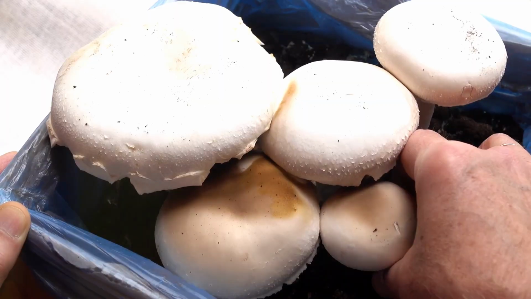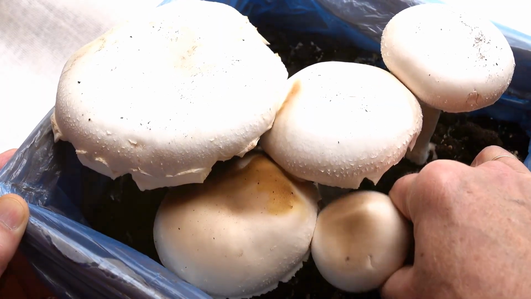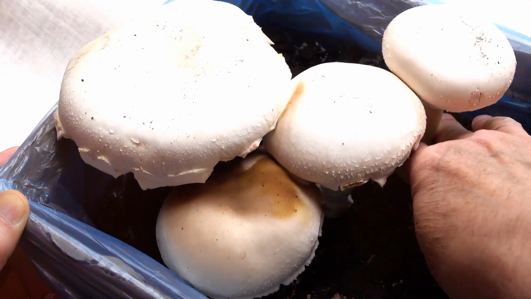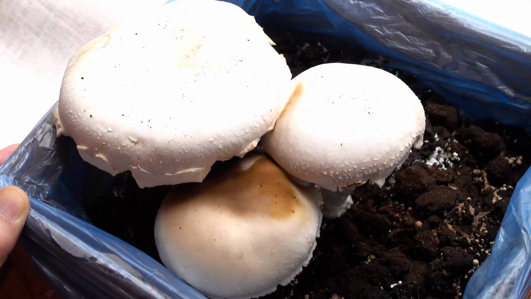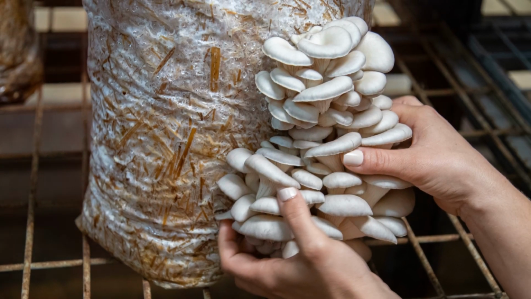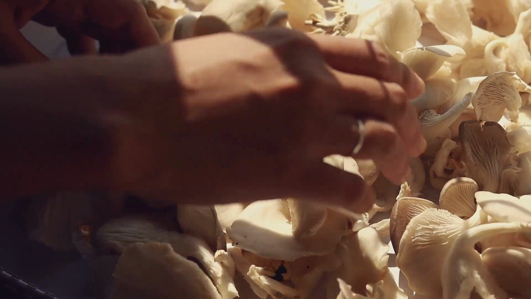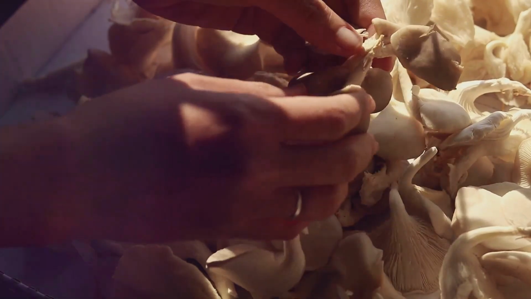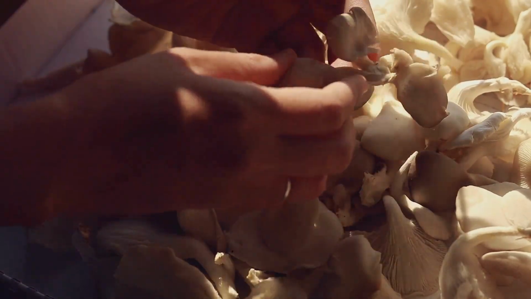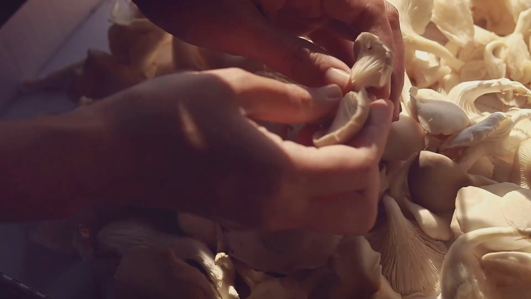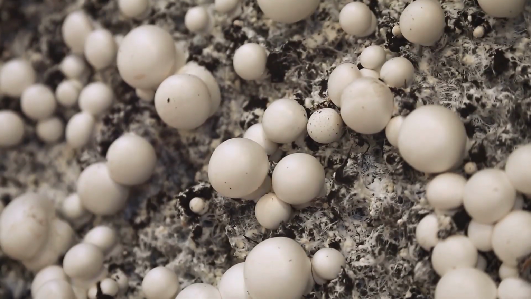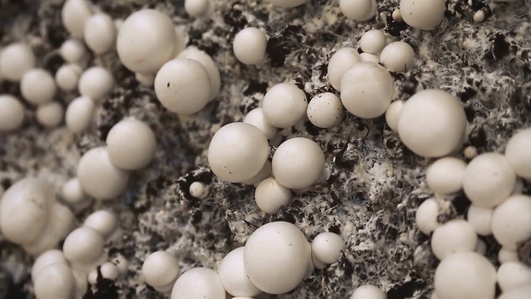So you've embarked on the exciting journey of mushroom cultivation. It's a fascinating and rewarding hobby that connects you with nature in a unique way. You've carefully prepared your substrate, ensuring it's the perfect environment for your mushrooms to thrive. You've inoculated it with your chosen mushroom variety, whether it's shiitake, oyster, or another type. Now you eagerly await the emergence of those fascinating fungi.